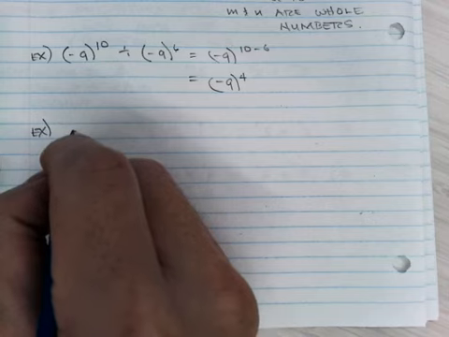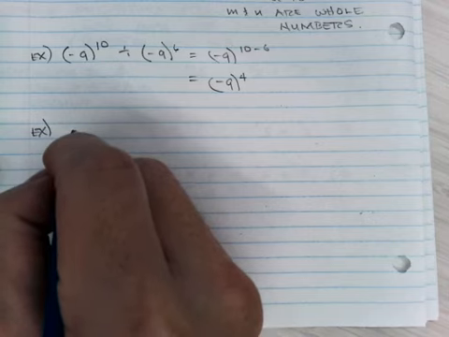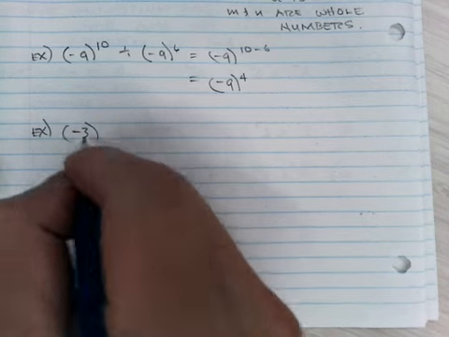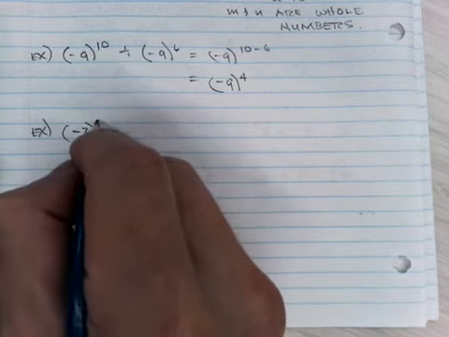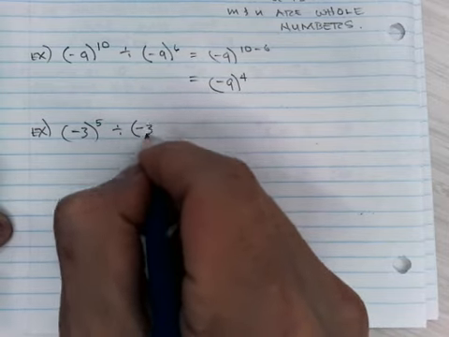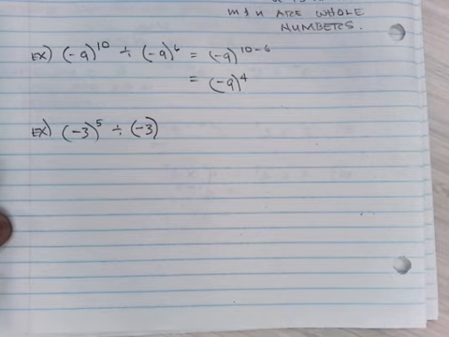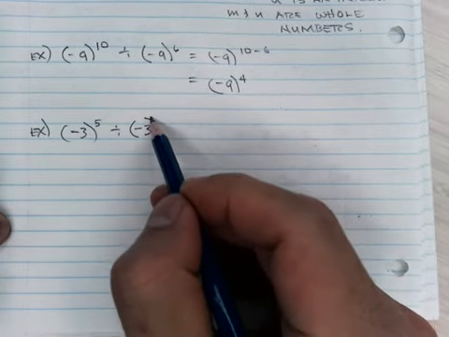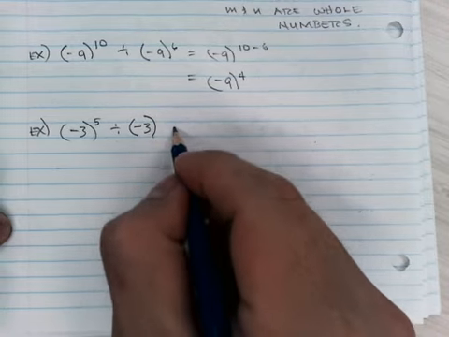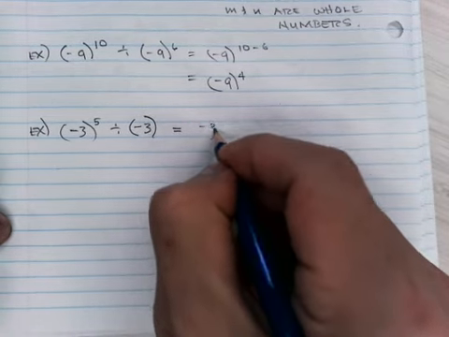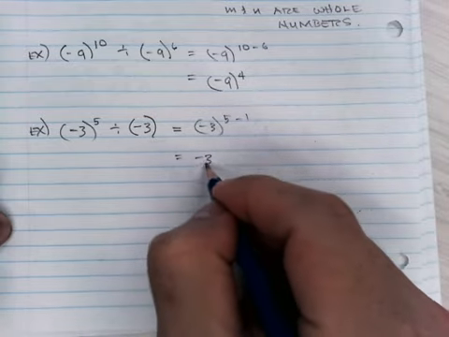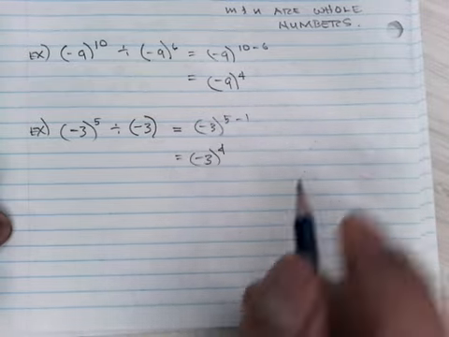Let's make it -3 to the power of 5 divided by -3. Again, no exponent is written here, but this is not a 0. This is actually a 1. There's an invisible 1 there. So this would be -3 to the power of 5 minus 1, and -3 to the power of 4.